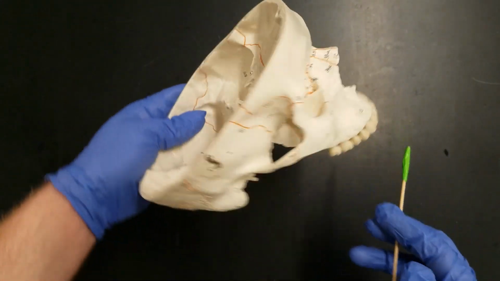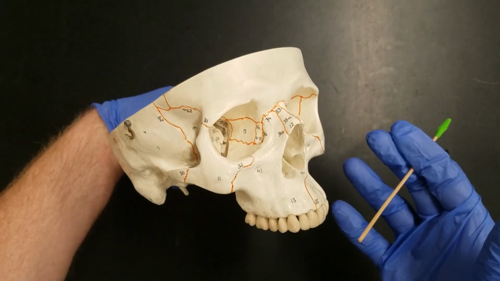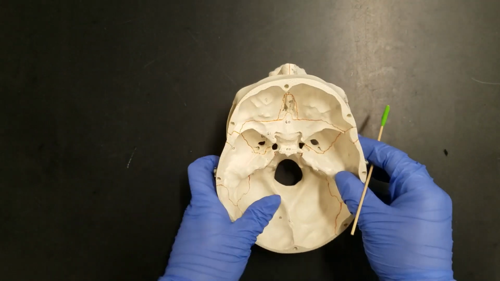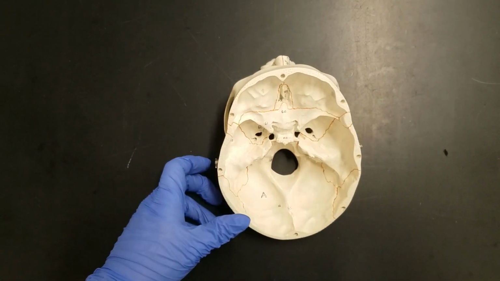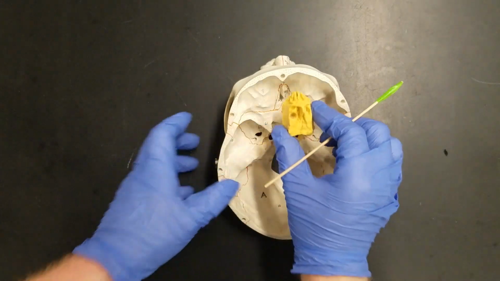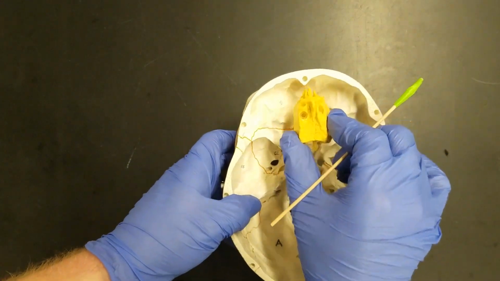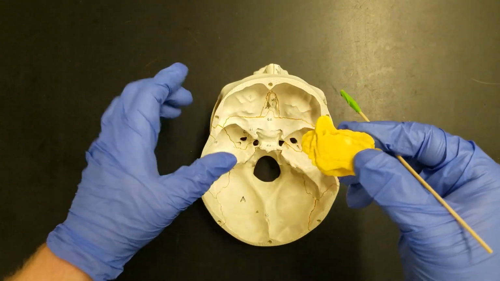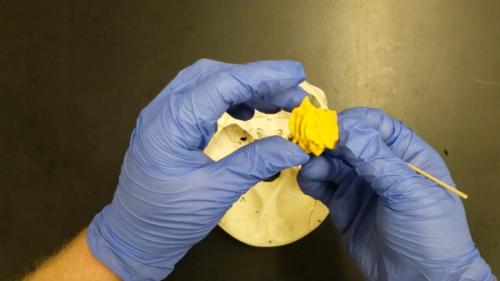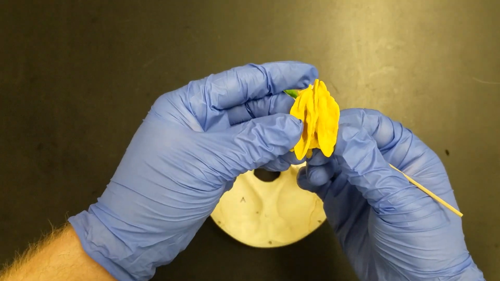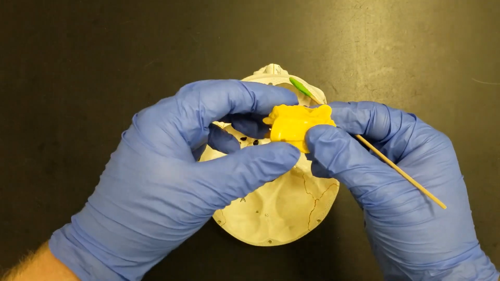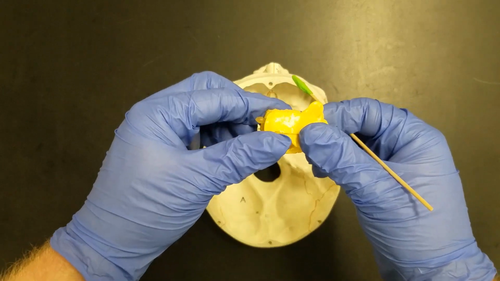Because it's kind of in the center of the skull. There's a lot of other stuff in the way. So again, I'm going to grab another little model here so we can see there's the top of our ethmoid bone. If I pull it up and out, you can get a good idea of what our ethmoid bone actually looks like. So it's kind of like this little block shape.